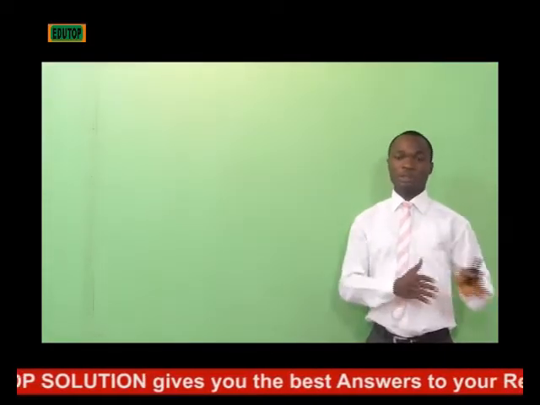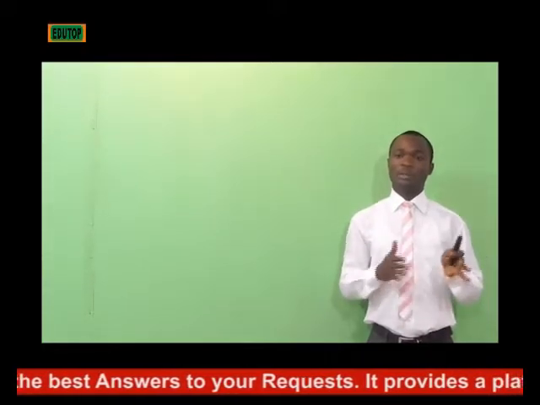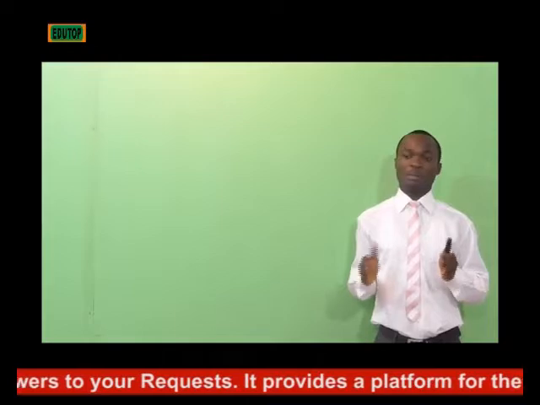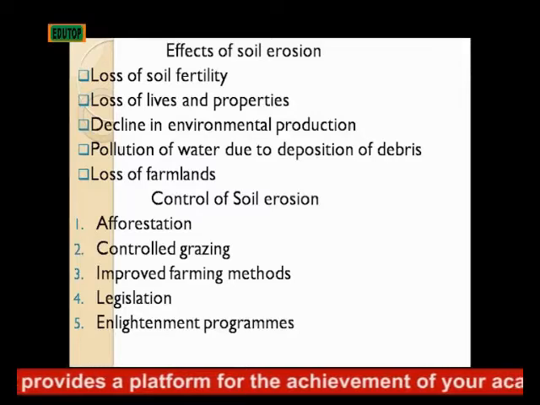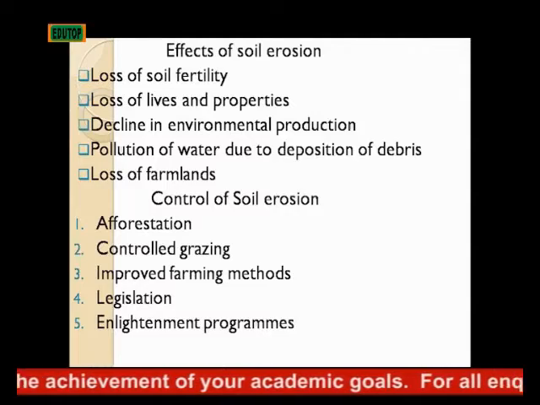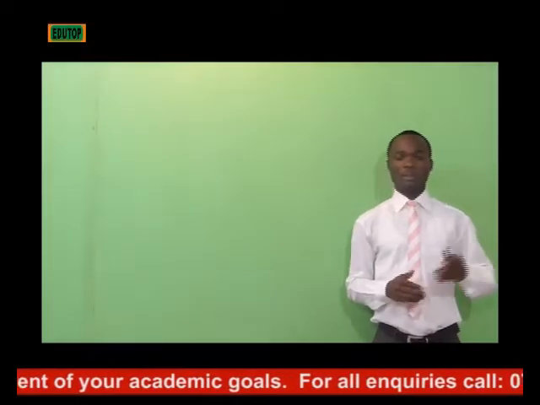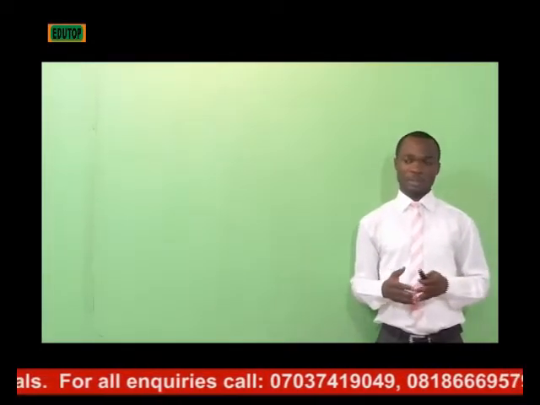Now, during soil erosion, there is a high tendency for water to be polluted, because as the erosional agent moves on, it carries so many debris, and these are usually emptied in water bodies, thus leading to pollution of the water. Now, how can we control soil erosion? Having identified some causes and some effects of soil erosion, how then can we control it in order to sustain our environment for posterity?